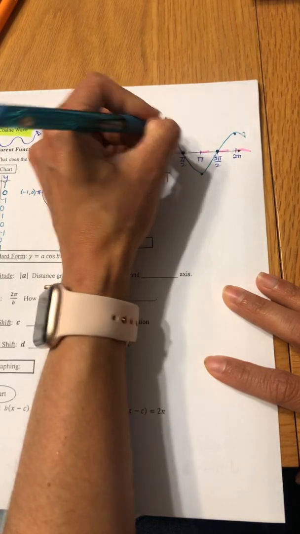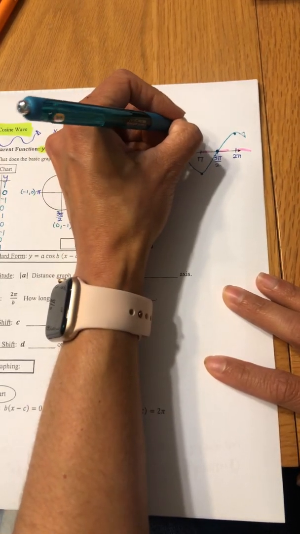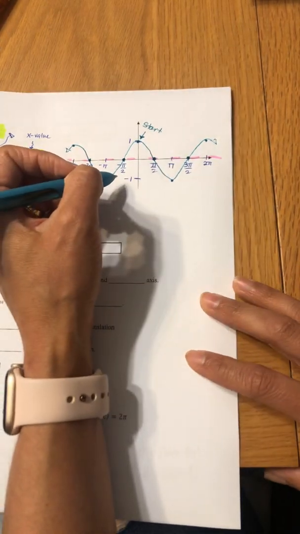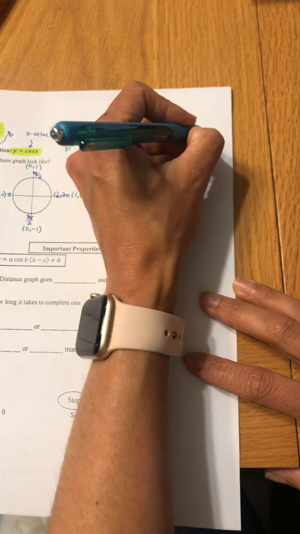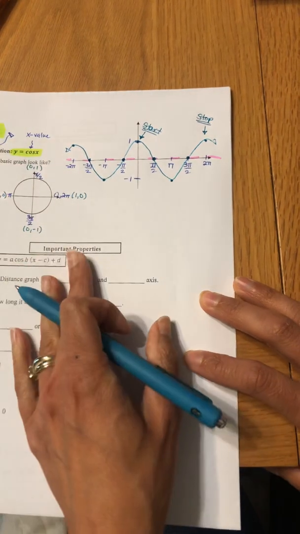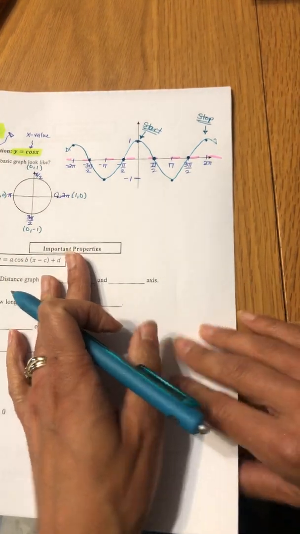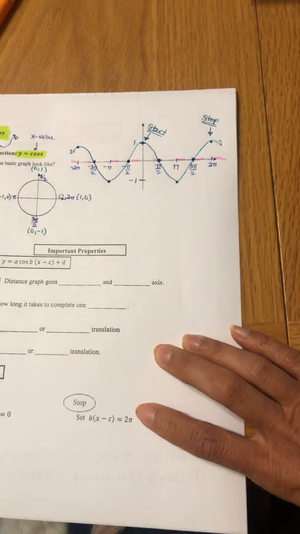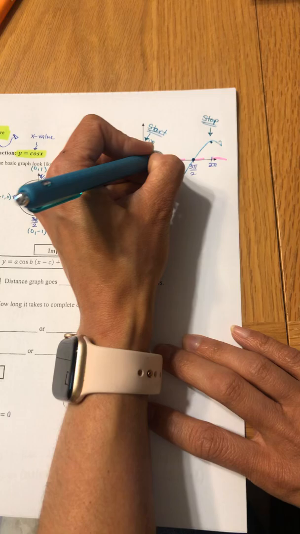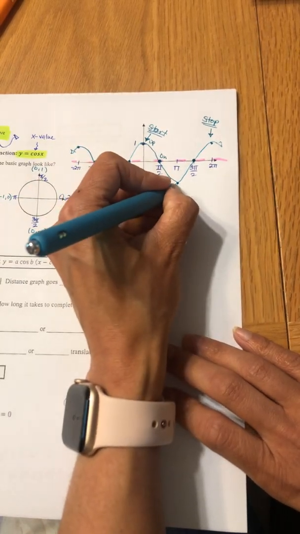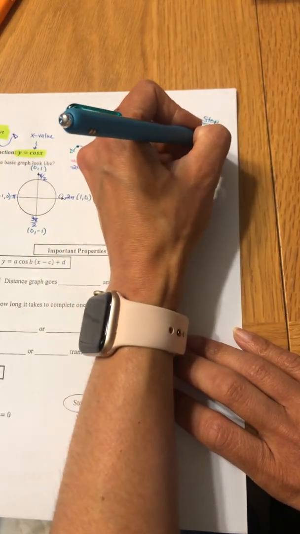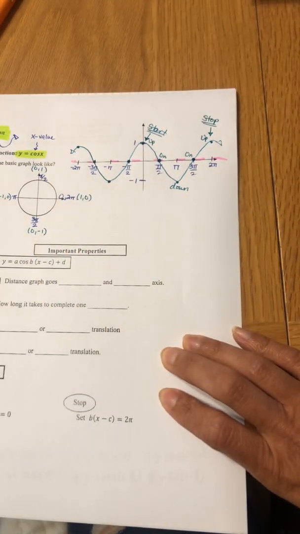And our normal start is also at 0. Well, the x is 0, but the y value is 1. Our normal stop is always at 2 pi. So our start and stop are still the same places as sine, 0 and 2 pi. Okay, and I like to point out that we start up above the midline, and then we're on the midline, and then we're down below the midline, and then we're back on the midline, and then we're up. Up, on, down, on, up.